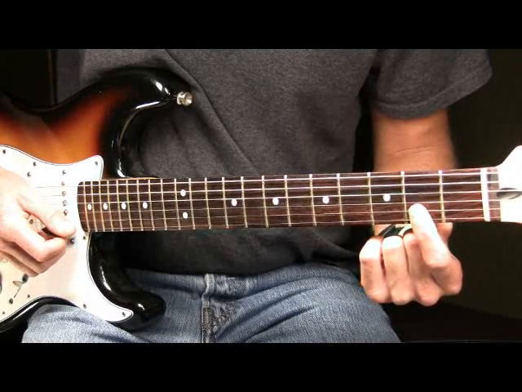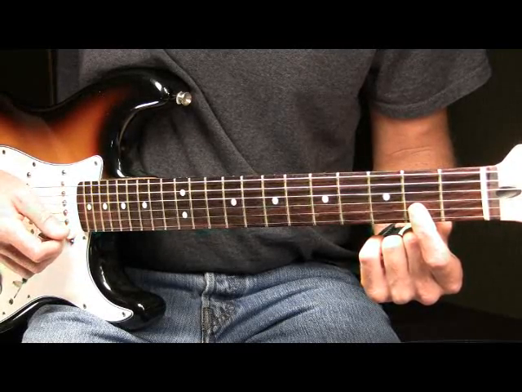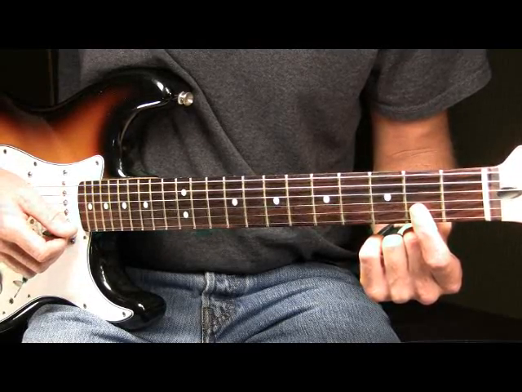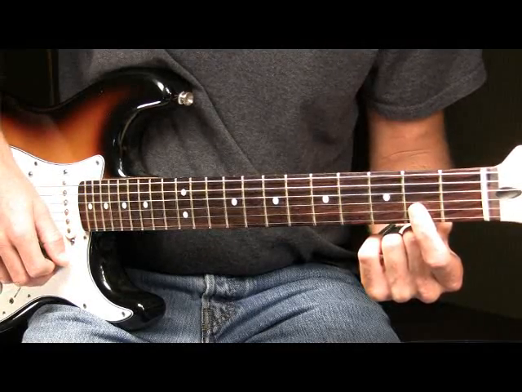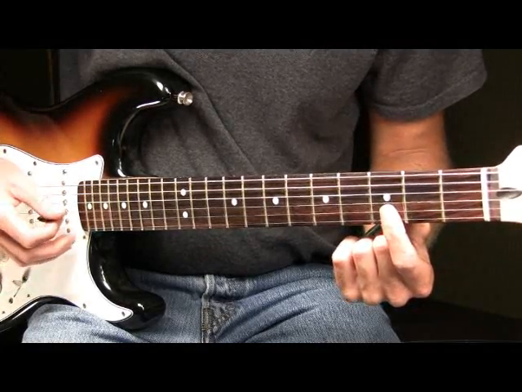What I'm going to do now is pick the high E string only. I'll be playing the 2nd fret of the high E. It will sound like this. So far all together in part one, we have this played slowly.